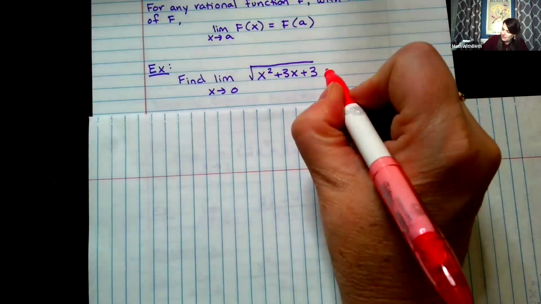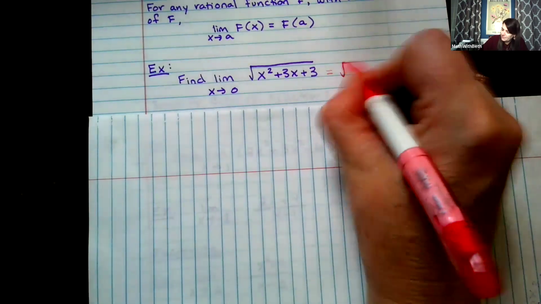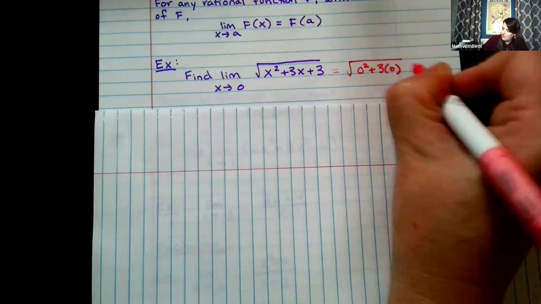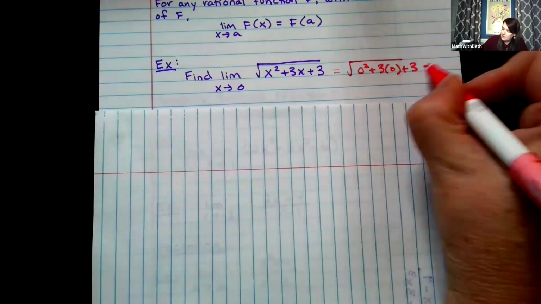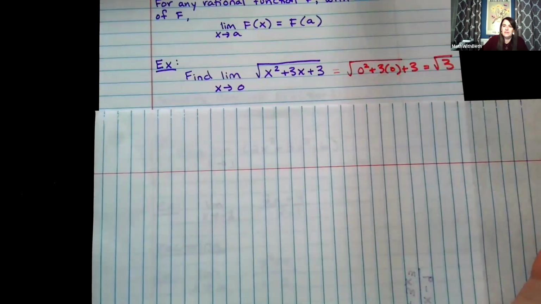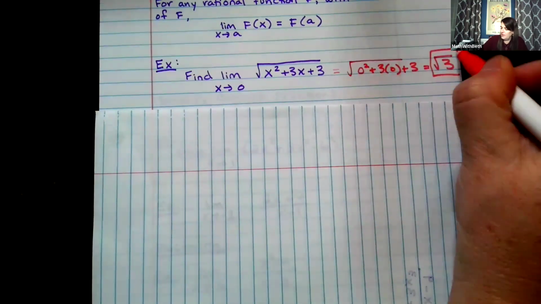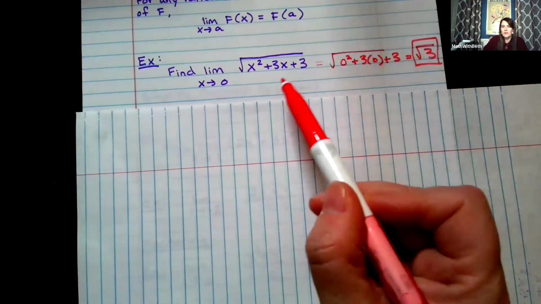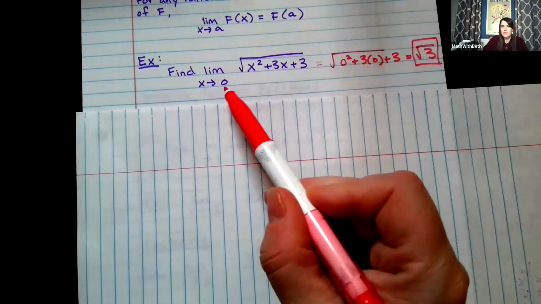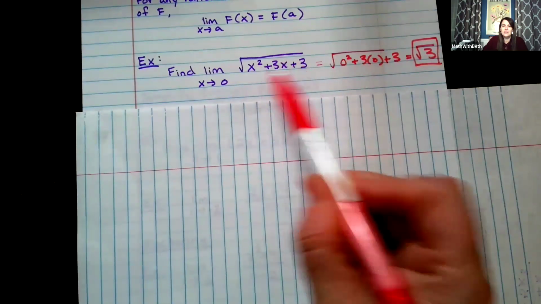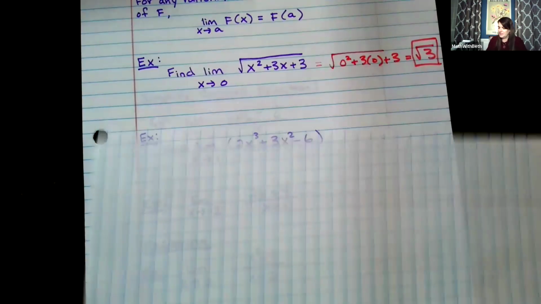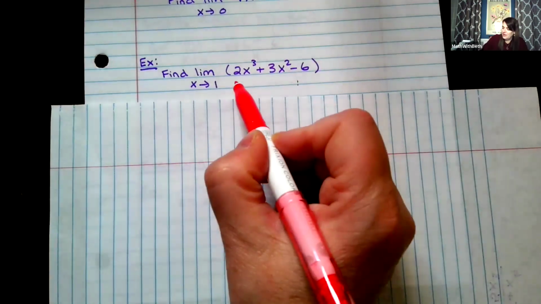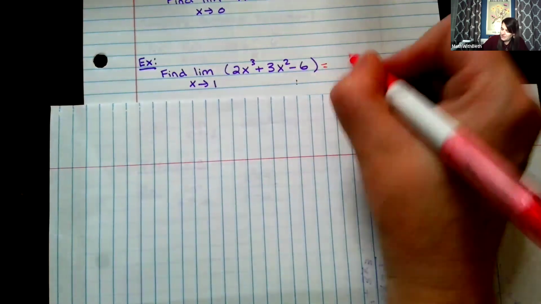So if I were to plug in zeros to all of the x's, I would get 0 squared plus 3 times 0 plus 3, which means I would just get the square root of 3, and that is totally fine. So that is my limit. And we know that 0 is okay to plug into here because it's not going to make it a negative, right?